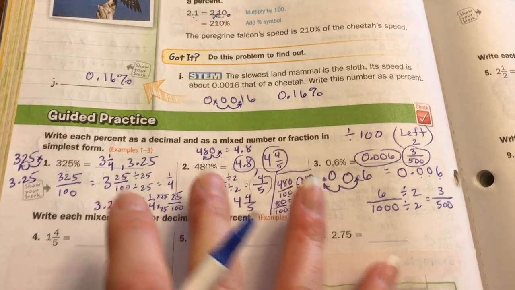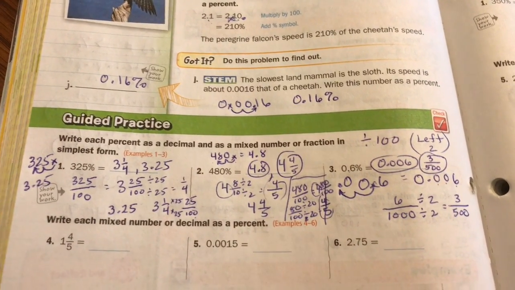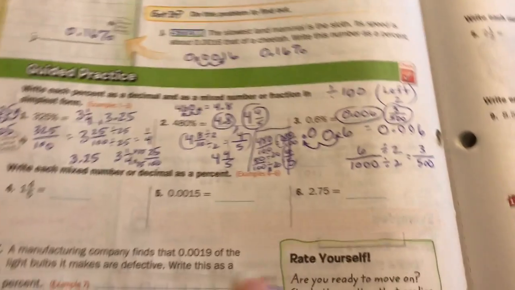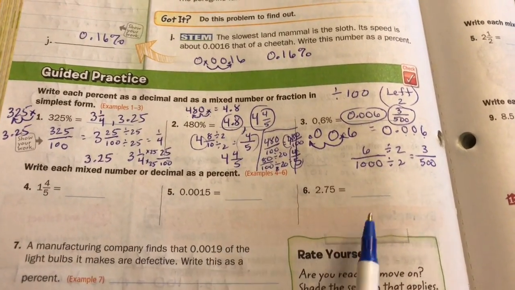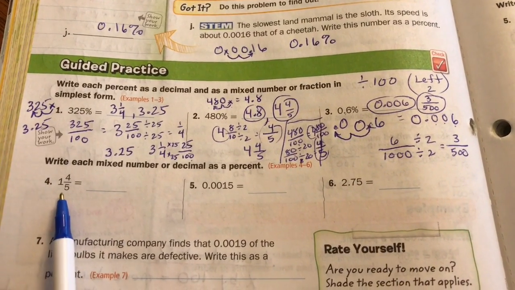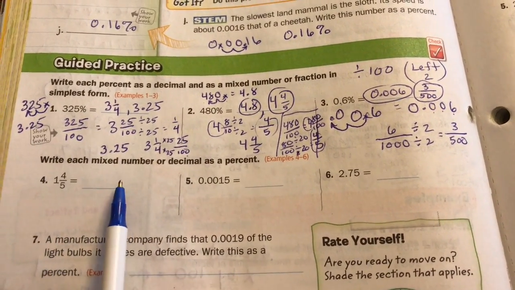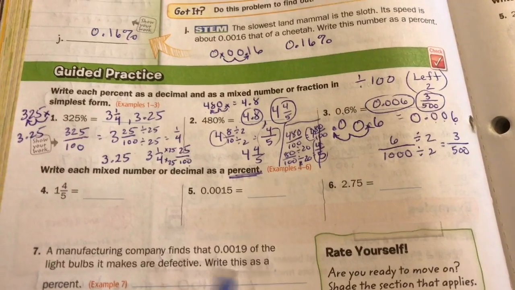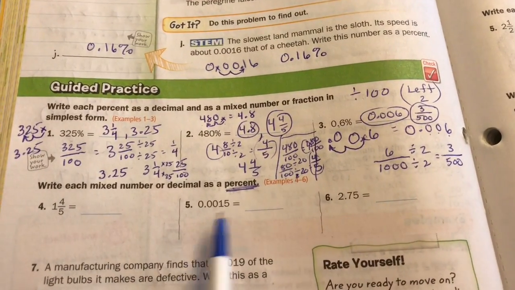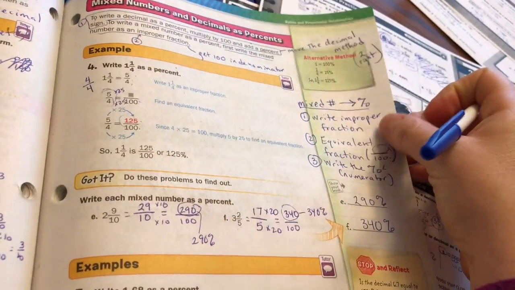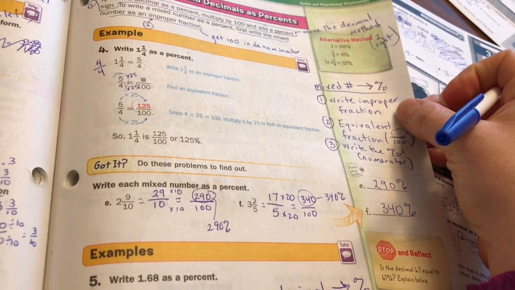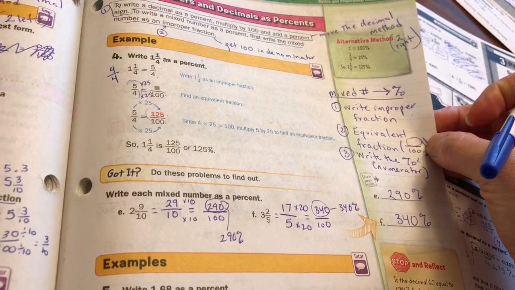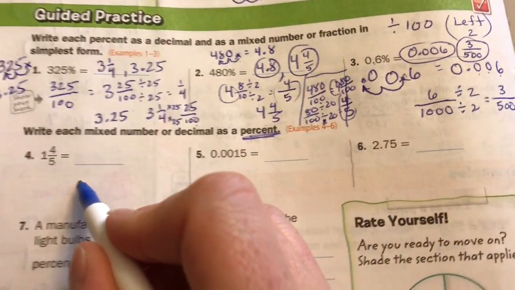Now, this first part of the chapter took a little longer. The second part of the chapter, remember, moves a little bit faster. So let's do 4, 5, and 6. What we need to do is write the mixed number as a percent, or write the decimal as a percent. So we're writing things as percents here. When you get down to these decimals, we're just going to use that method where you move the decimal 2 to the right. But when we have our mixed number, we have to change it to an improper fraction, then to an equivalent fraction with a denominator of 100 before we can get the percent. So let's do that one first.